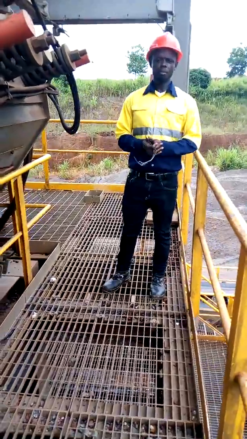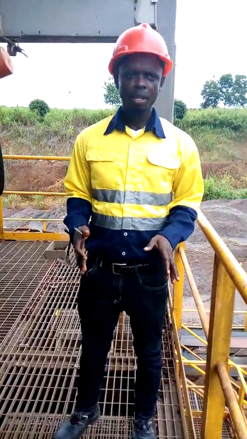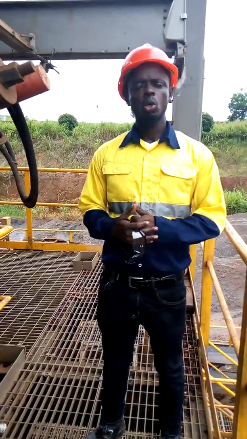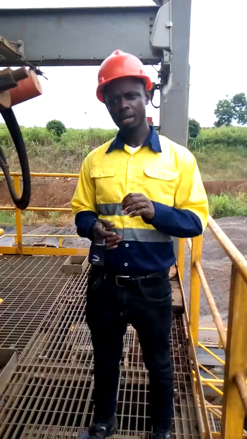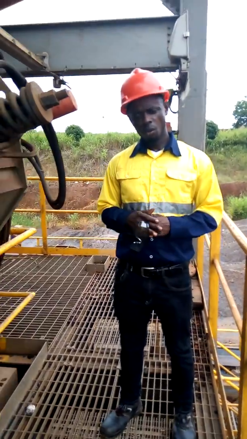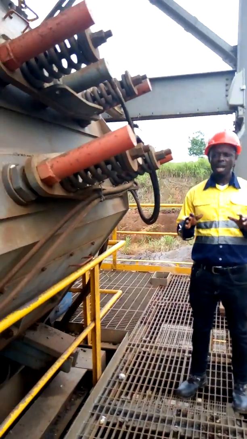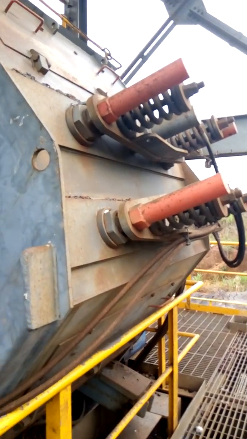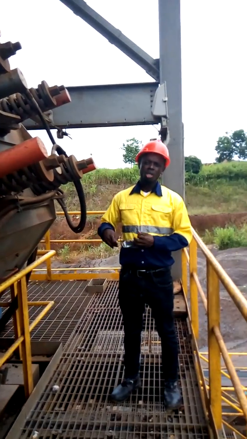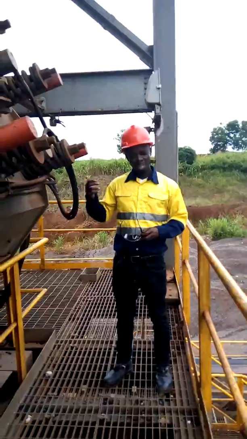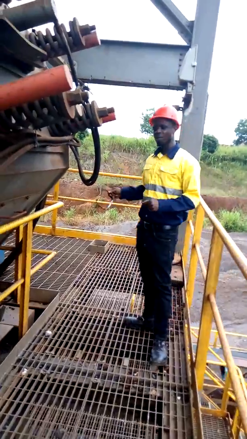Okay, everybody, as I was saying, we are now at the crusher equipment. This is where the sizes of the rock, the ore rocks, are further reduced to a requirement that will permit them to go through better separation at the downstream. I'll just show you the inside of the crusher.